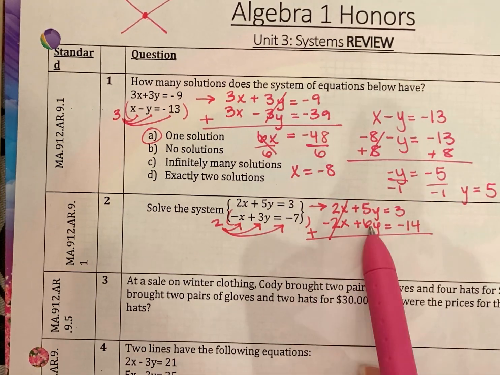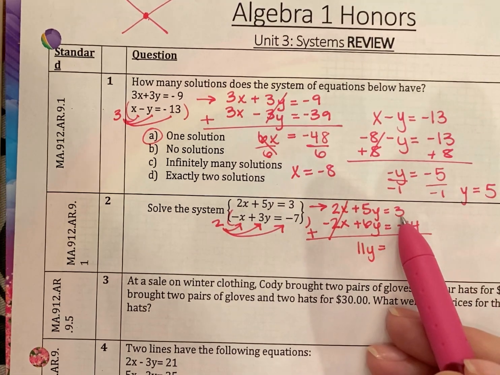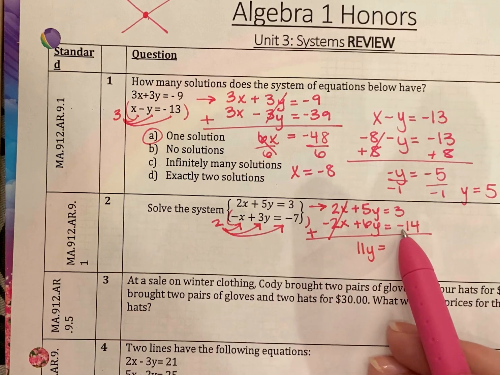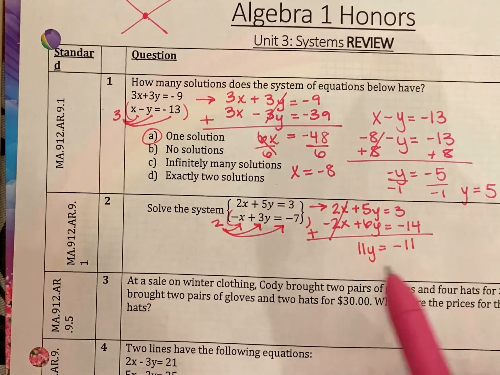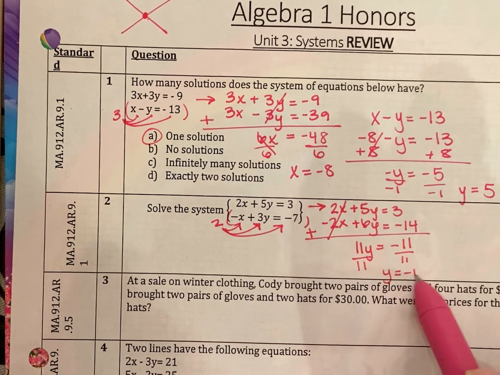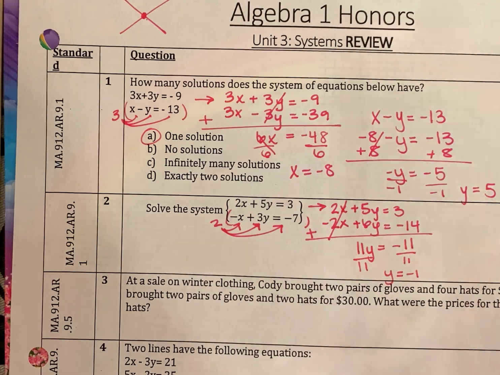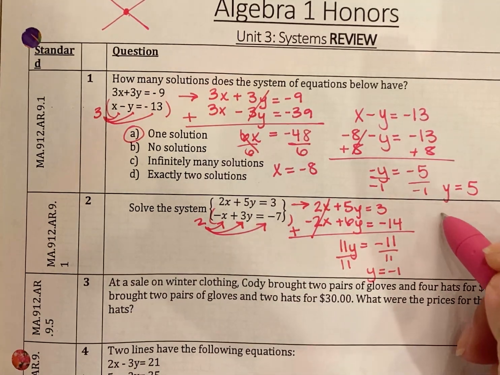So 5 plus 6 is going to make 11y. 3 plus -14, or 3 minus 14, makes -11. Divide by 11 on both sides. Y is going to equal -1. Then I'm going to plug that back into one of the original equations. So I'll use the top because there's more positives.